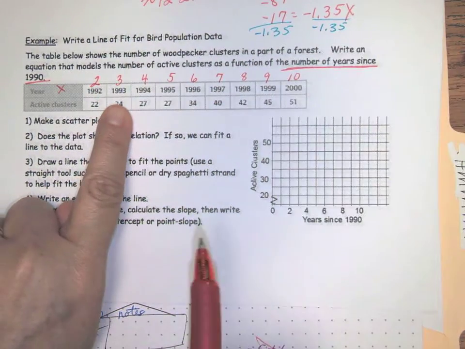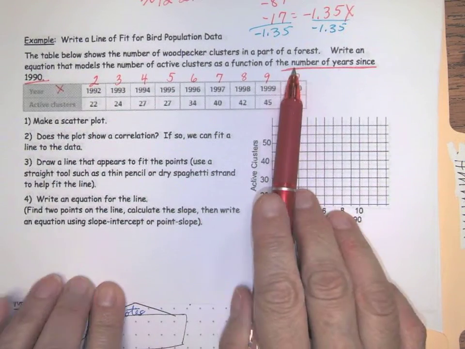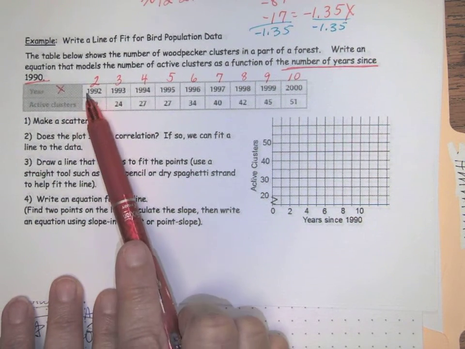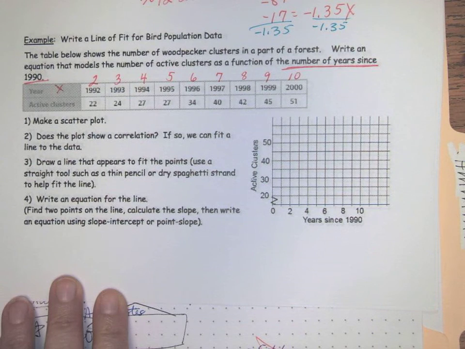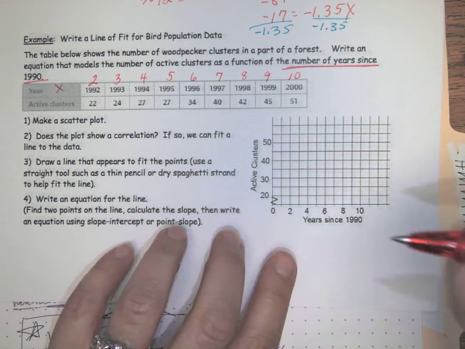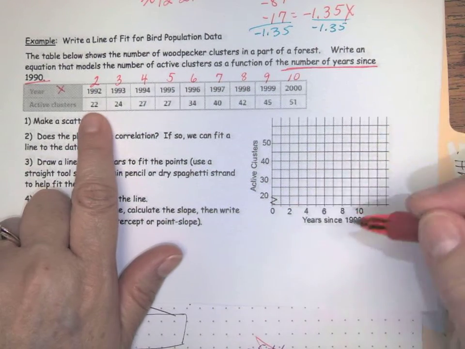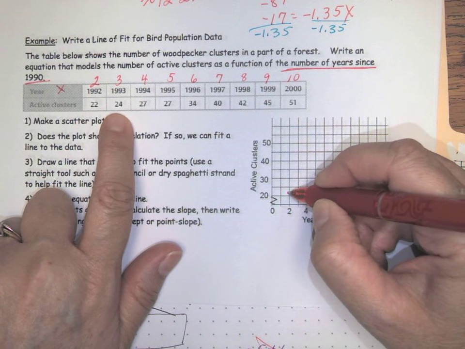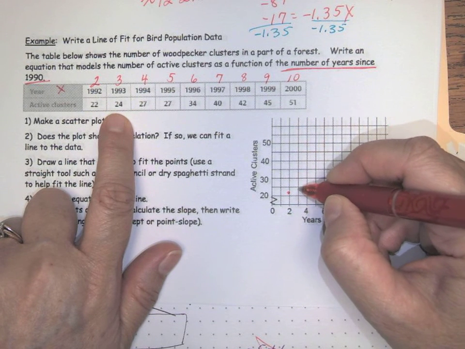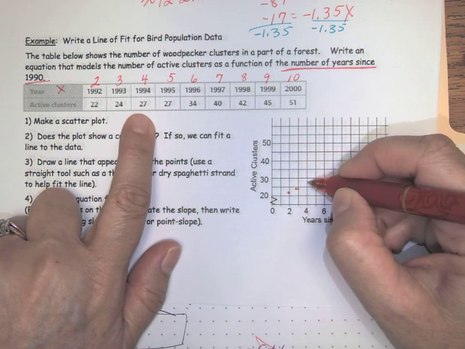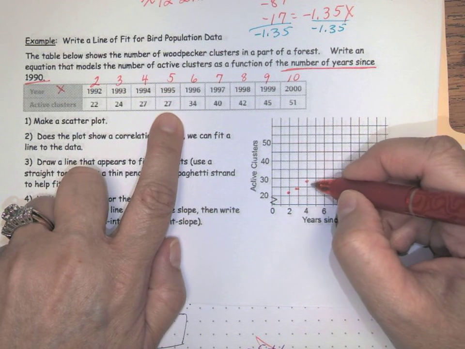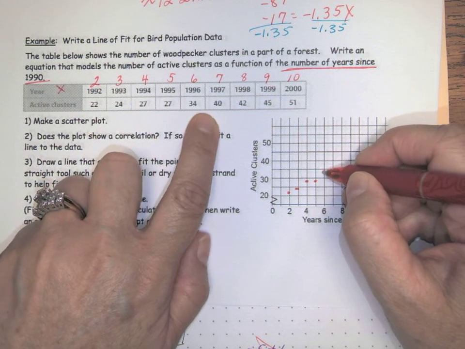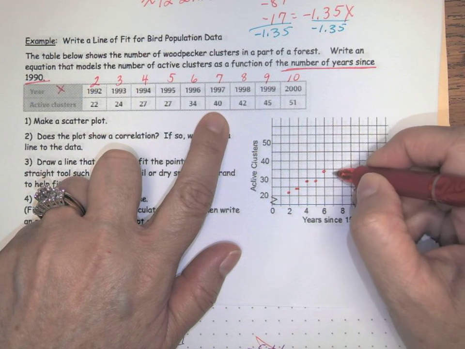Be very careful when you're given a year on a problem. They will almost always tell you to use the number of years since this instead of using the actual year. You're going to get the equation totally wrong if you use the actual year. So let's make a scatter plot. Let's plot our data. So when X is 2, Y is 22, the next one, now you're going to have to kind of guess on some of these, get close because they're not going to be exact. If you need to pause the video while you plot your data, then go ahead.